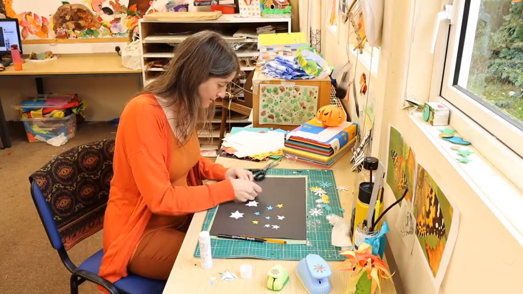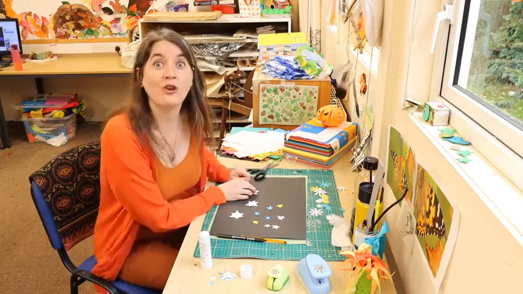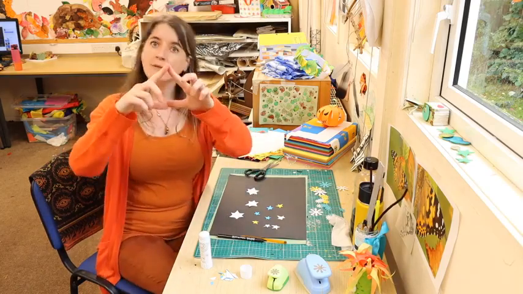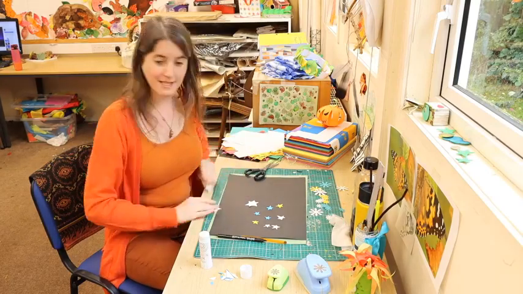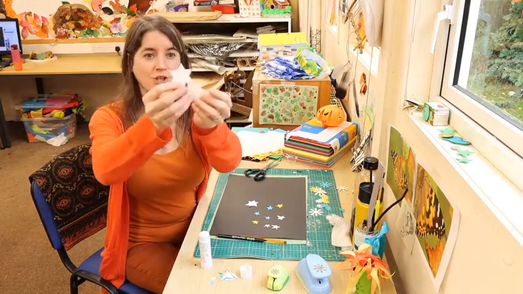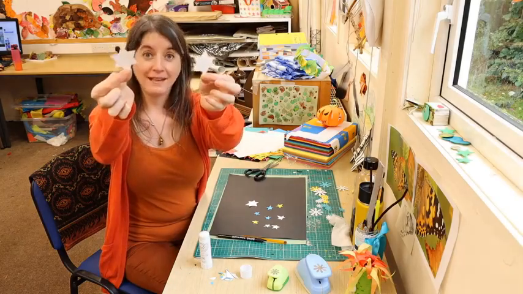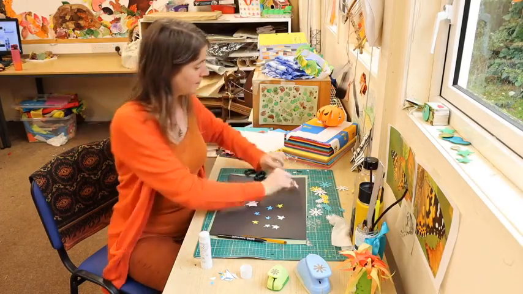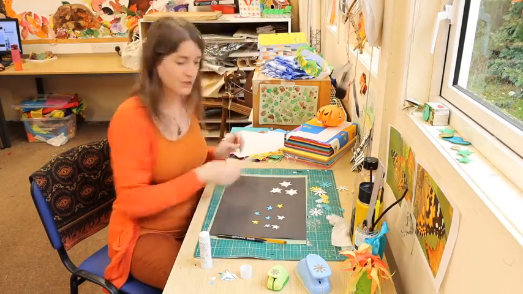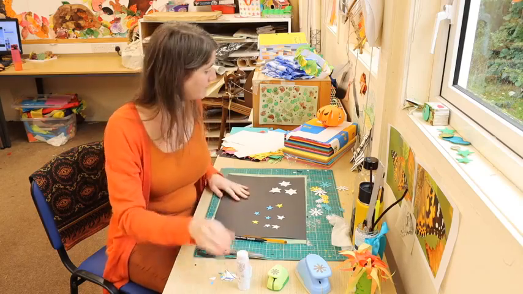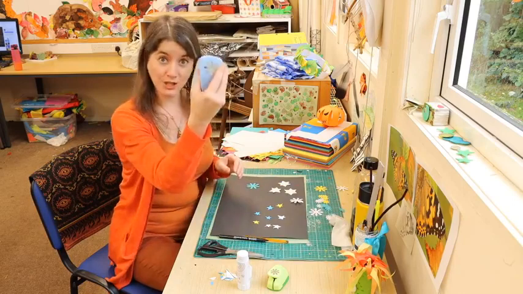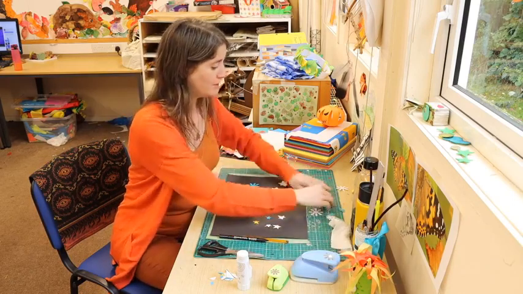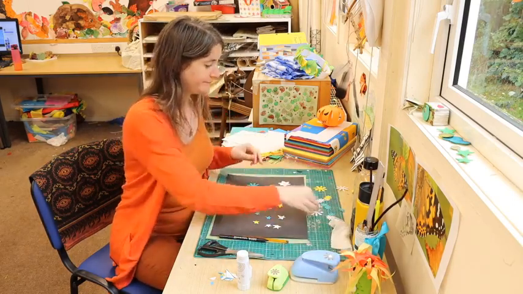And all we're doing is we're cutting out triangles, equilateral triangles, which means that the three sides are of equal length. And then we're sticking them on top of each other to make these lovely stars. So we've talked about how to use two triangles of paper or card. We've talked about our lovely die cutters that we can use to make our stars.